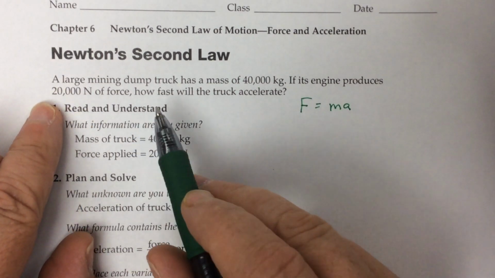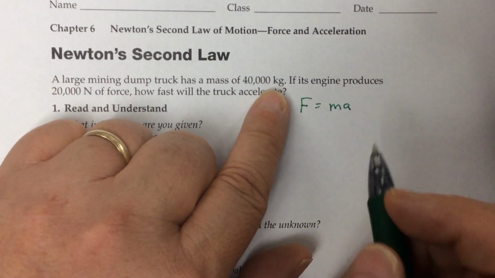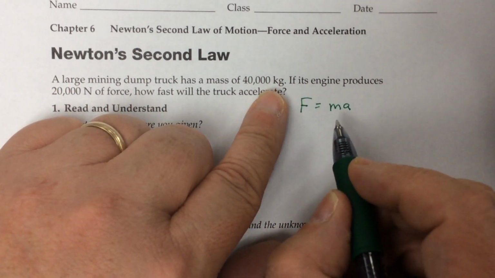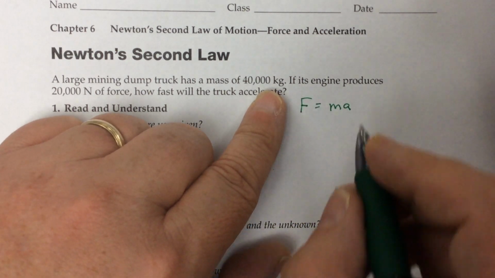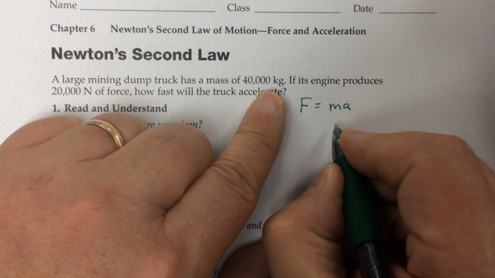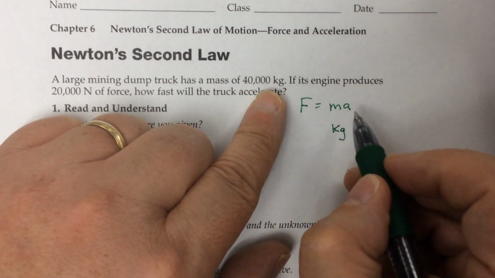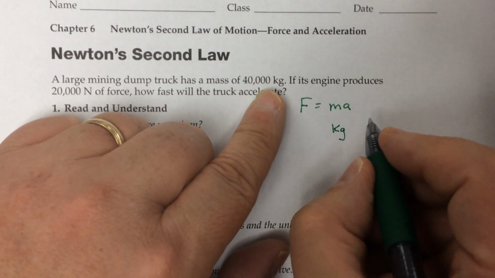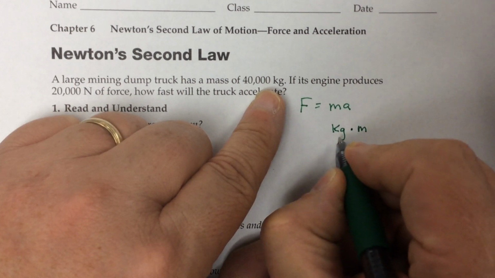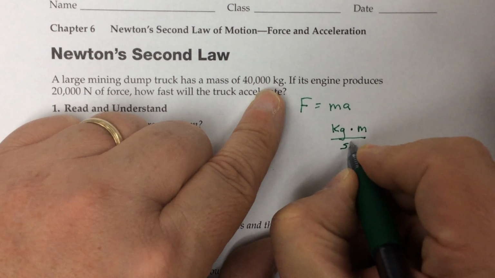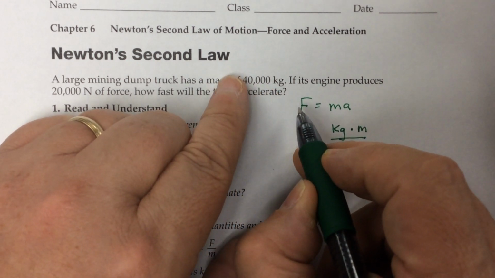A large mining dump truck has a mass of 40,000 kilograms. Now that brings us to the first point here. Mass has to be in kilograms, and I'll show you why in a second. If you remember, acceleration is meters per second squared. So kilograms times a meter over seconds squared is the units of force.